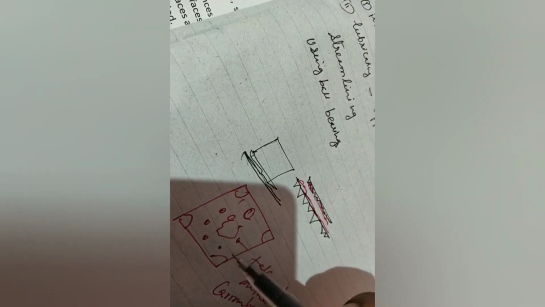Then, when you play carom, you put a little bit of talcum powder on the carom board. Why do we do so? By this method, the friction between the striker and the other pointers on the board is minimized and they move smoothly.